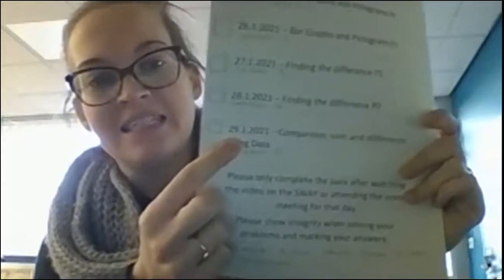For today's lesson, you're going to need your week 4 booklet, and we're looking at this bottom one here, comparison, sum and difference using data. We're looking at the section that says 29.1.2021, which is lesson 5 in your booklet. You're also going to need Power Maths Book 4C, your C1 as well at the end of it. Shall we get going?